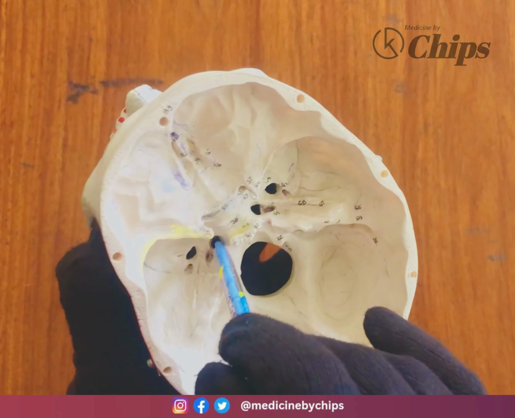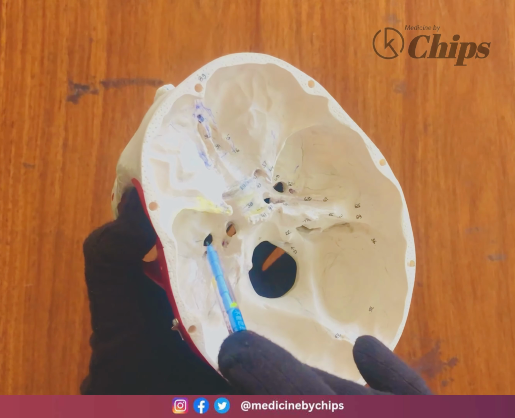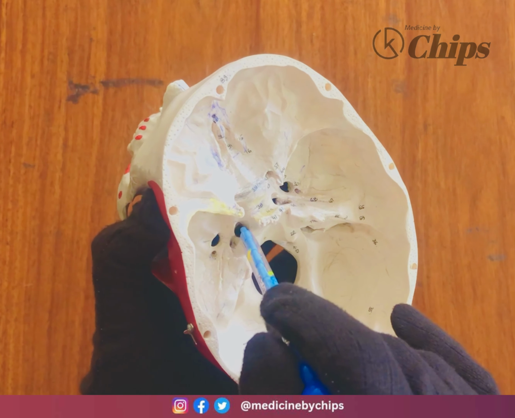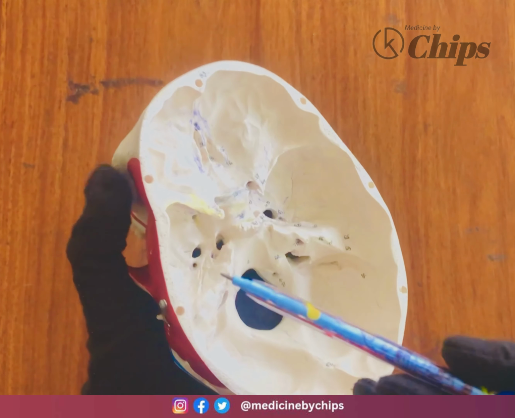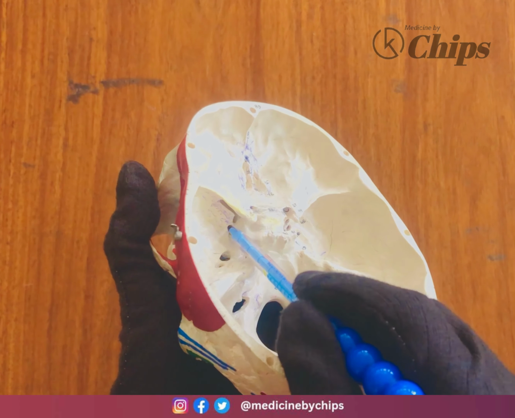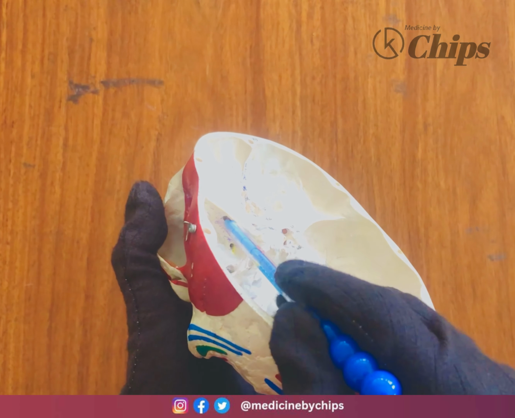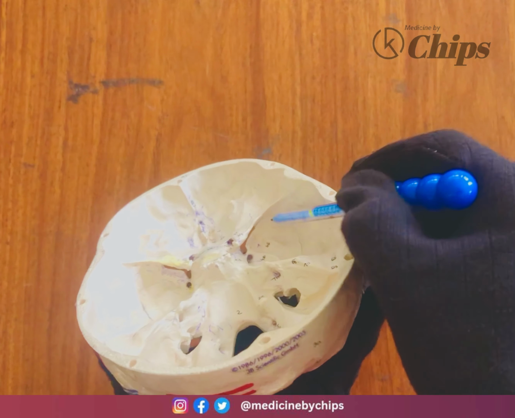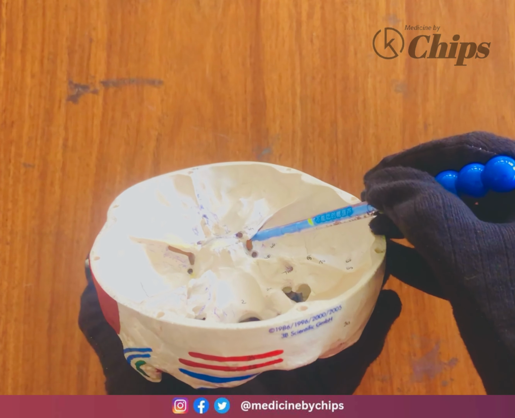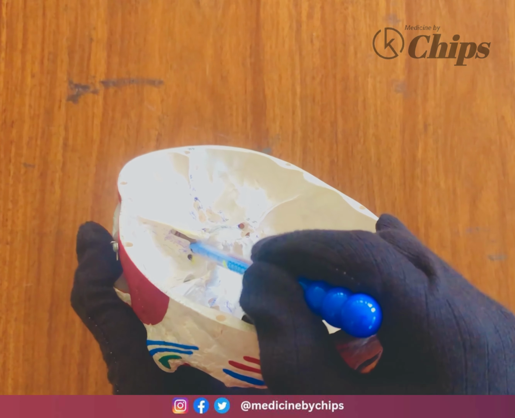This is the foramen lacerum: greater petrosal nerve and the deep petrosal nerve. The lesser petrosal nerve passes from the foramen ovale, and the greater and deep petrosal nerves pass from the foramen lacerum. This is the foramen rotundum. Maxillary nerve passes from here. These are the superior orbital fissures. And these are the inferior orbital fissures.